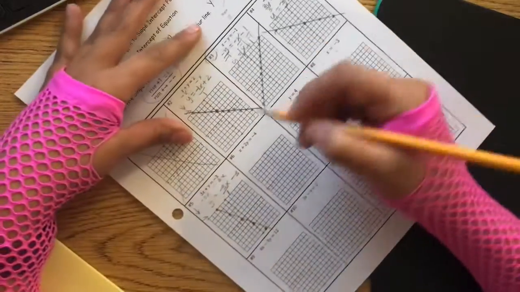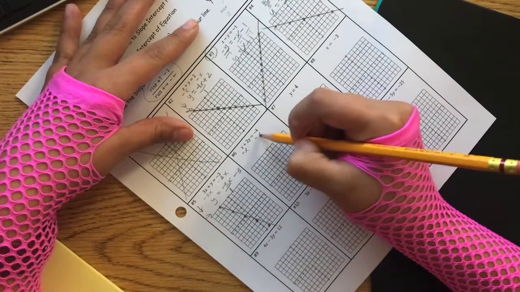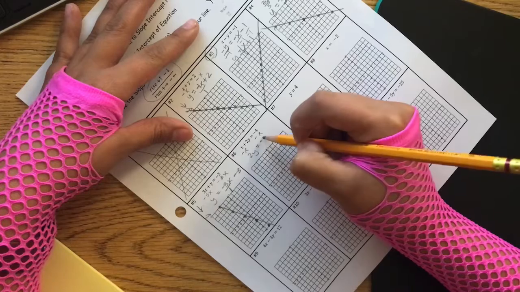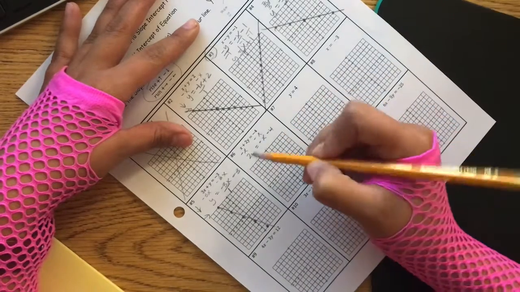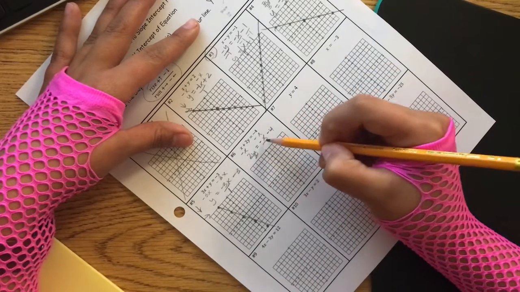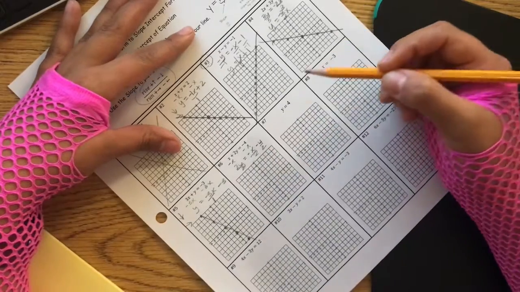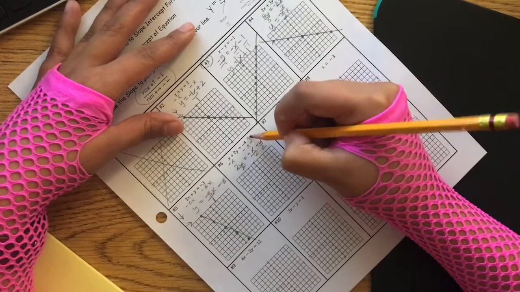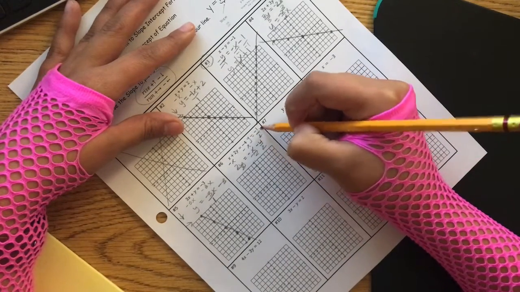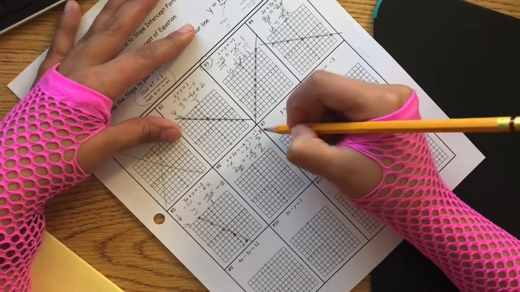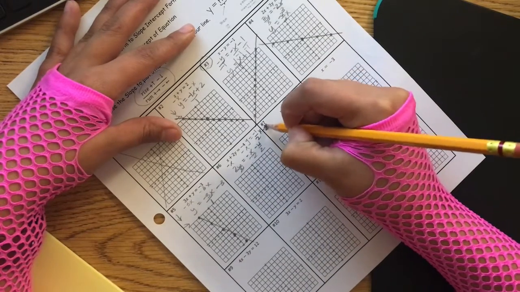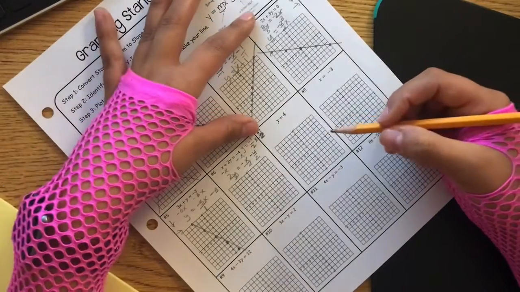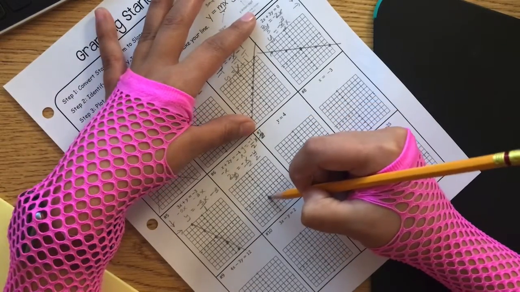Number 6, we're going to subtract x first. So I have 2y equals negative x minus 4. I'm going to divide everything by 2. So this one, pay close attention. So I have negative 1 over 2, which simplifies to negative 1/2 x. And then negative 4 over 2 simplifies to negative 2. So watch out for that. So my y-intercept is negative 2.